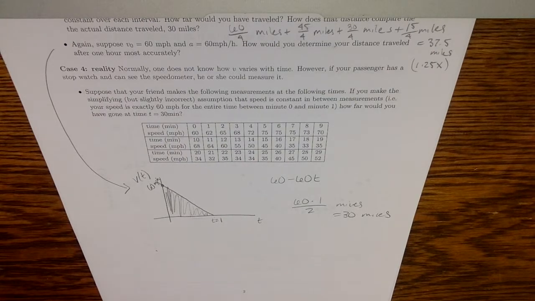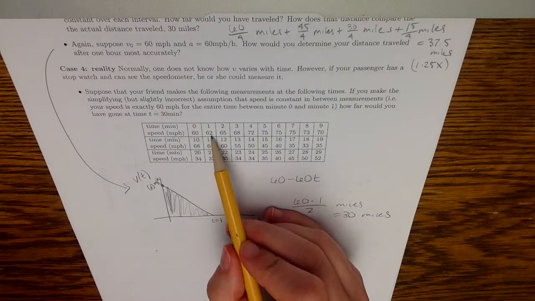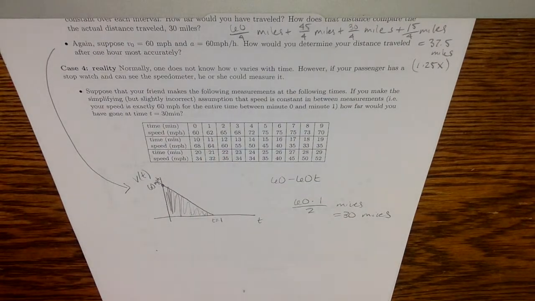Now in reality, we don't actually know how our speed varies with time usually. So instead, suppose that you have a nice passenger who's willing to measure it for you very frequently, maybe even every minute, for example, in this first case. Suppose that your friend makes the following measurements at the following times. So every minute she's measuring your speed. And if you make the simplifying but slightly incorrect assumption that speed is constant in between the measurements, so for 1 minute your speed is exactly 60 miles per hour, and then in the next minute your speed is exactly 62 miles per hour, and so on, how far would you have gone at time t equals 30?